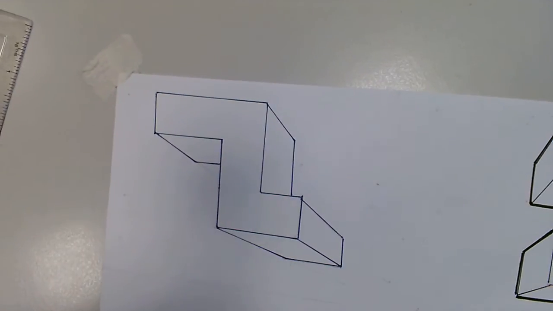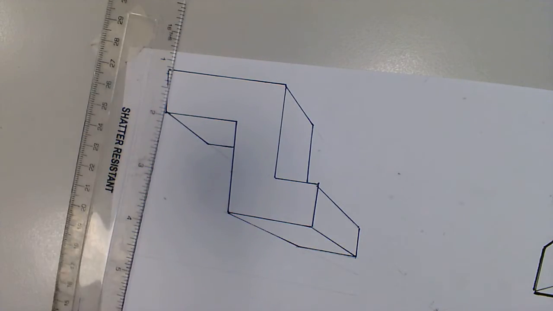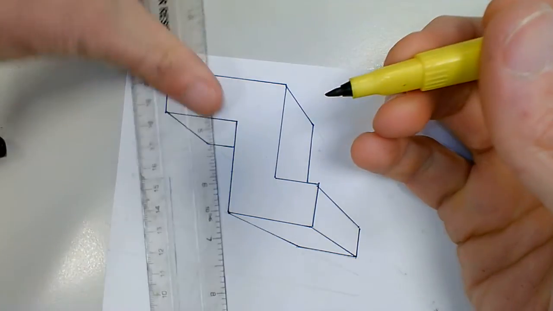If I now move on to this shape here, I'm going to quickly add that weighted line around the perimeter.